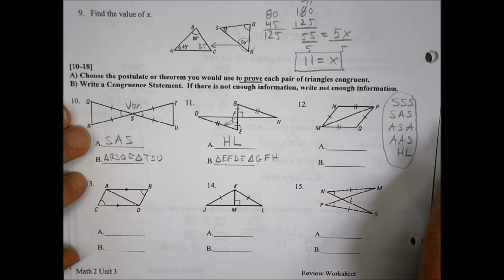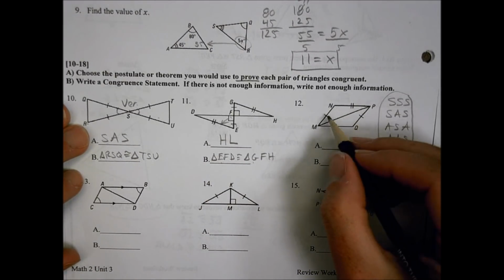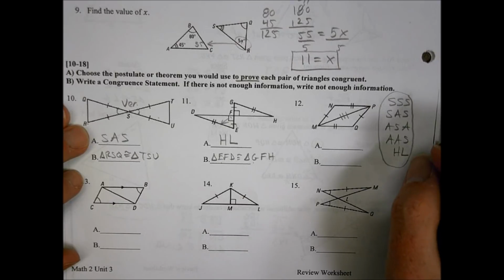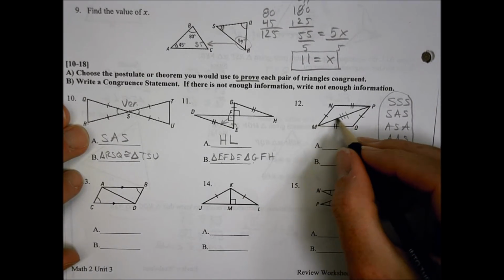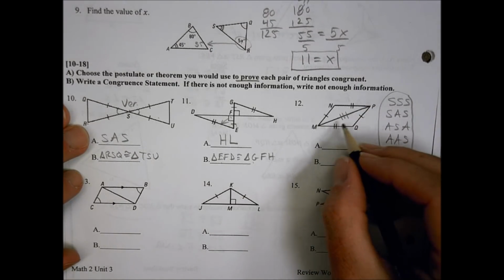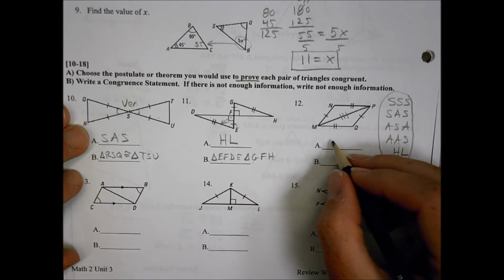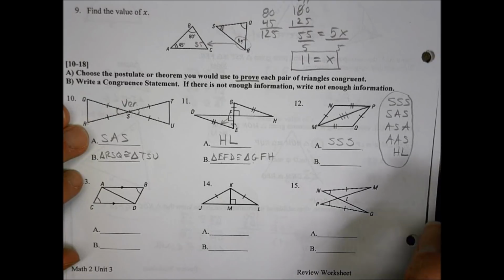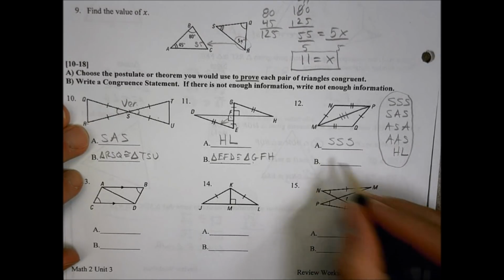You're in good shape. Here, I have a side, a side, and a side, and a side. What I'm missing is this third side. But because of the reflexive property, I could say that MP is equal to PM. Once I know the reflexive property is going to work there, I could prove this is a triangle and it's congruent by side, side, side. I'm going to let you figure out the triangle part there.